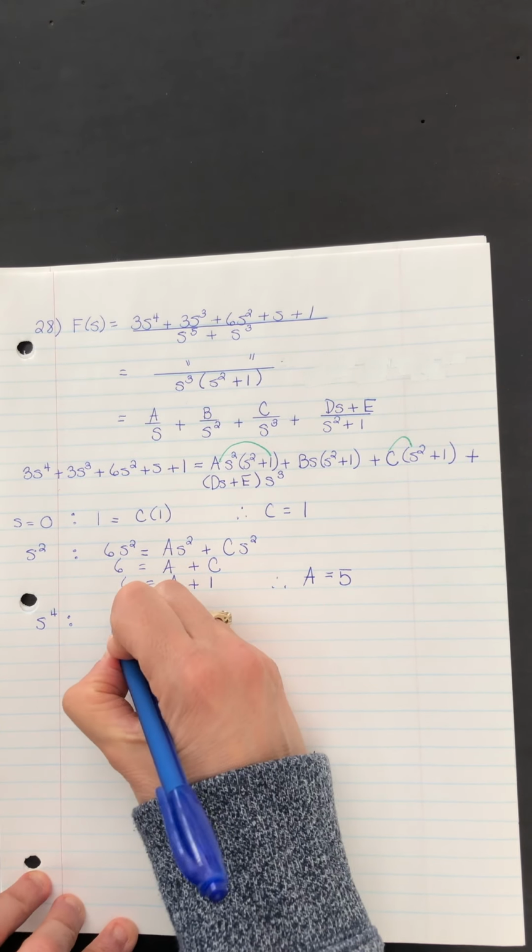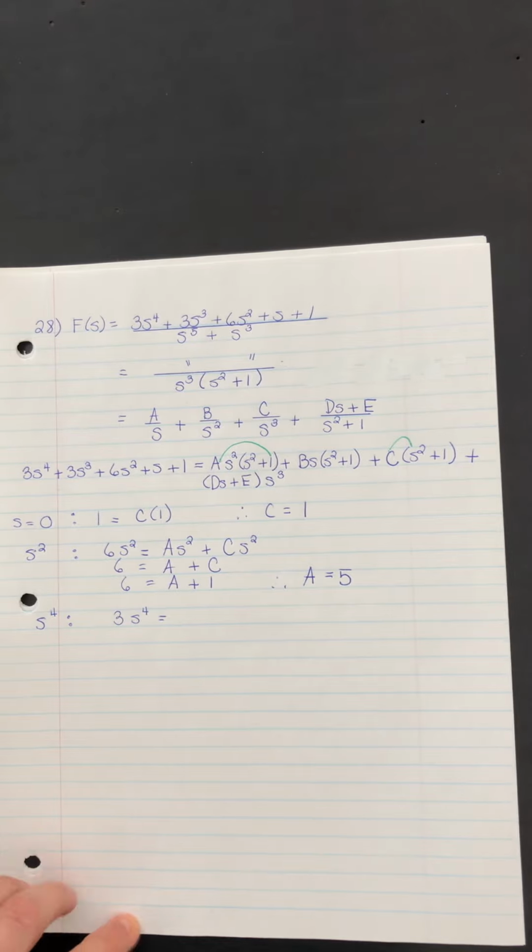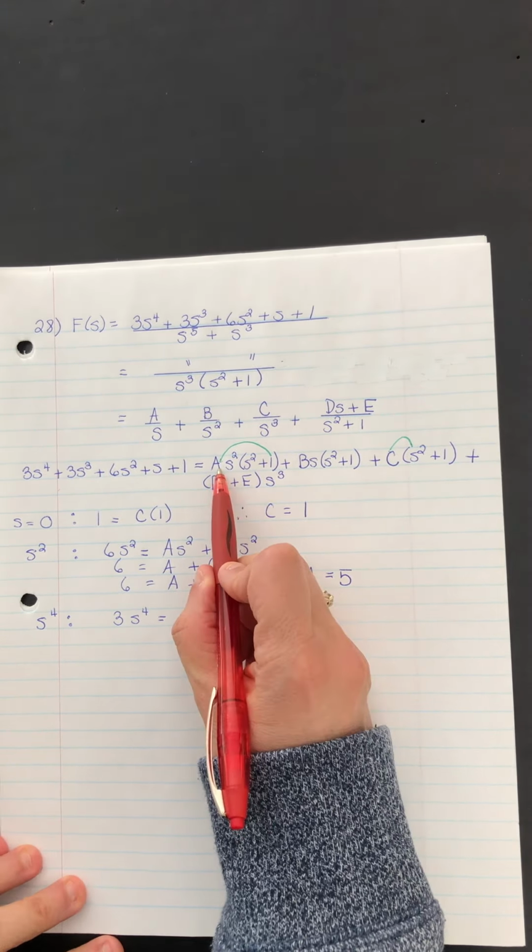On the left side, what do we have? We have 3s to the 4. I'm going to get another color to identify where the terms of degree 4 are in the right side. Look, right here, a s to the 4. So I'll do this in red. Anywhere else? s to the 4. Right here, d s to the 4. So on the right side, we have a s to the 4 plus d s to the 4. Divide everywhere by s to the 4 and we get the equation 3 is a plus d. Remember, a is 5. So what does that mean? It means d is negative 2.